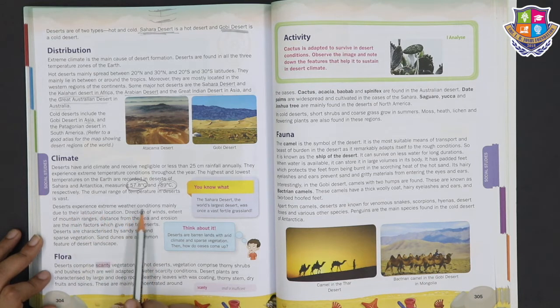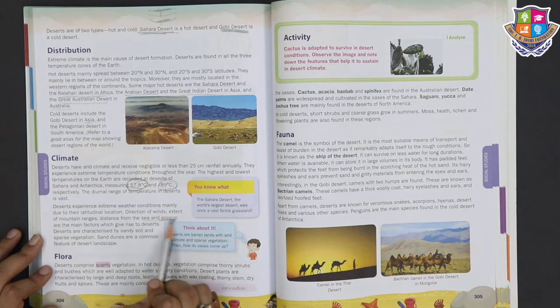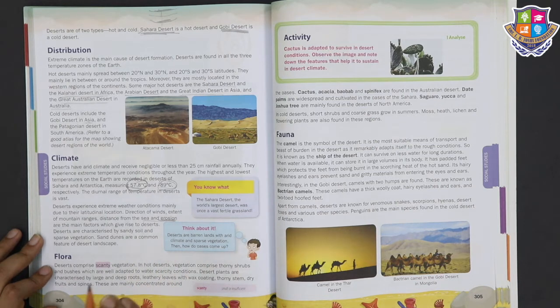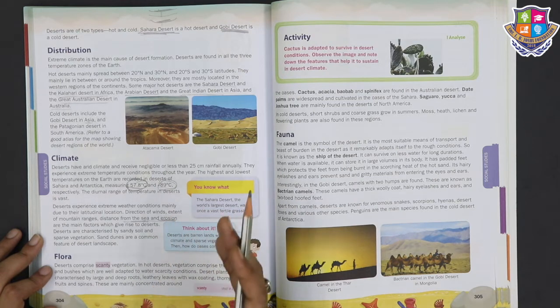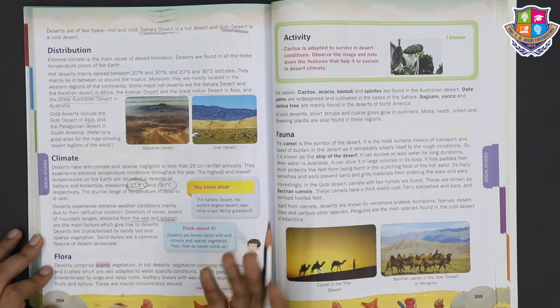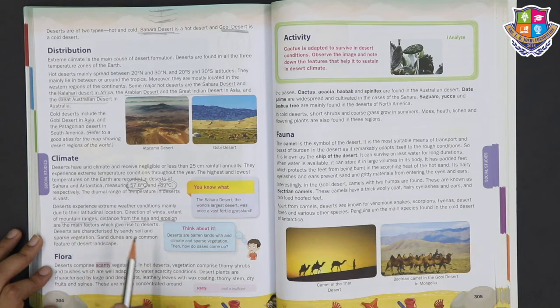Deserts experience extreme weather conditions mainly due to their latitudinal location. Directions of wind, extent of mountain ranges, distance from the sea, and erosions are the main factors which give rise to desert. So which are the factors which give rise to desert? Soil erosions, when the soils are being washed away by the wind or by the rain, or by cutting down of trees also. Then distance from the sea also matters because it makes the desert very dry. Then mountain ranges also. Then winds, obviously we know.